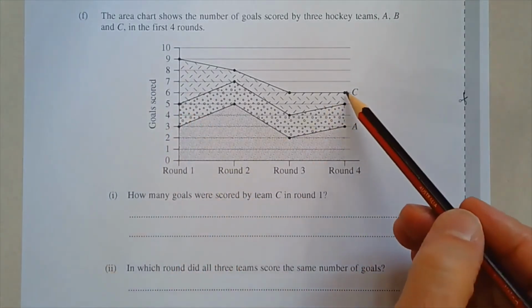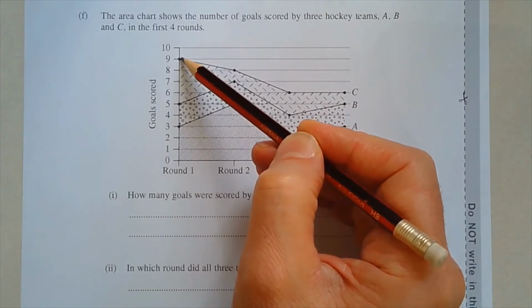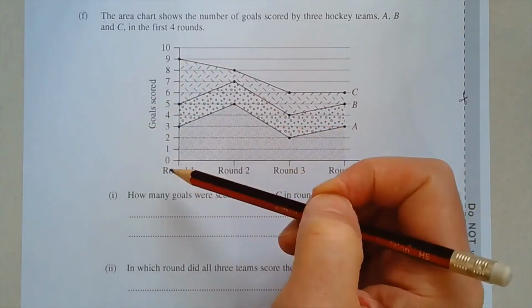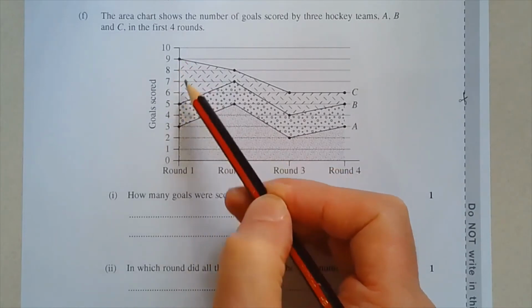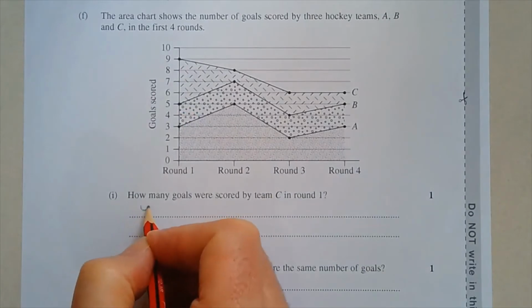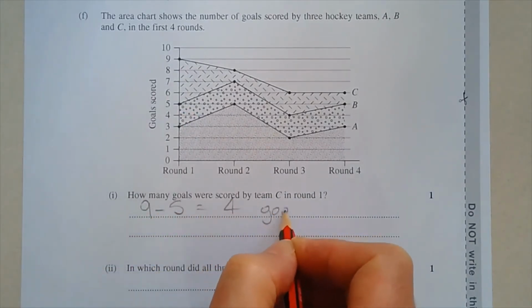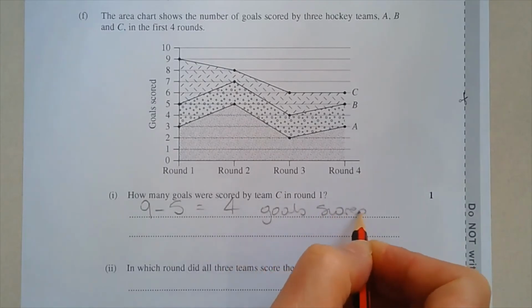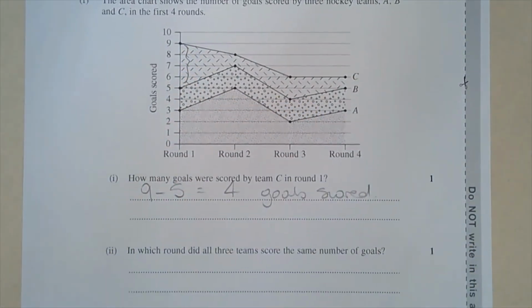So if looking at team C, we can see that that's 9 goals here, but it's actually not 9 goals overall. You've got to subtract 5 from that. So 9 minus 5, that gap gives you the number of goals scored. So 9 minus 5 is equal to 4 goals scored. Okay, so we're talking about this gap here is 4.